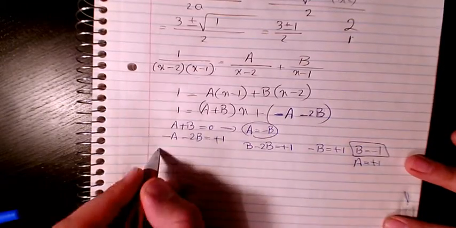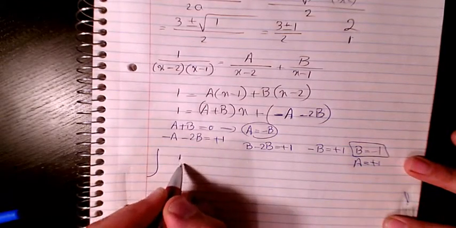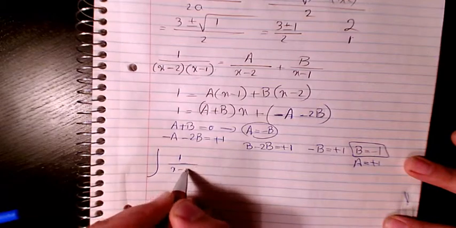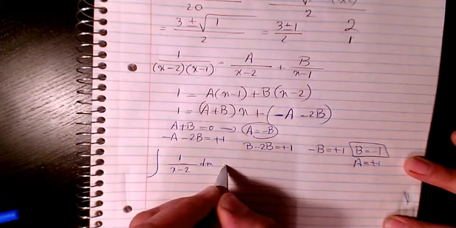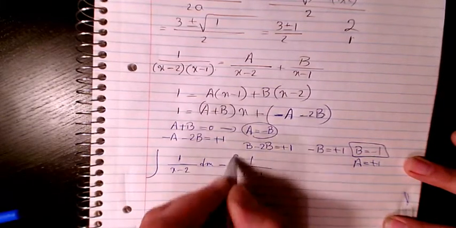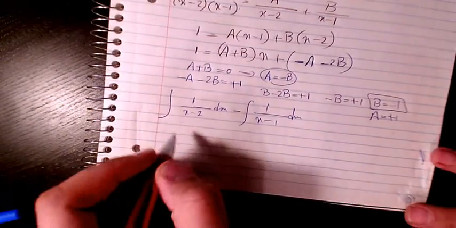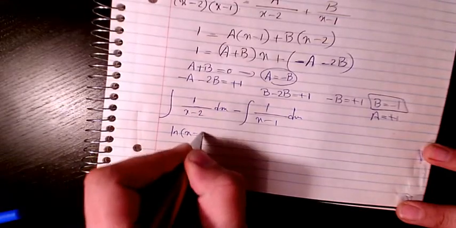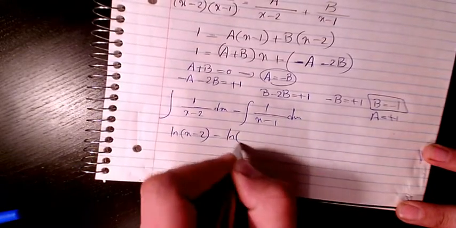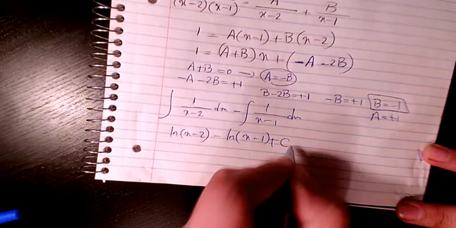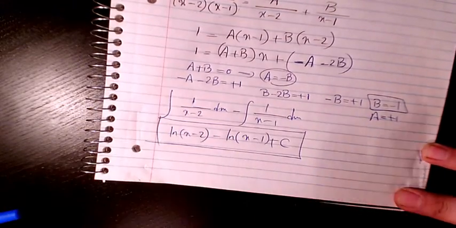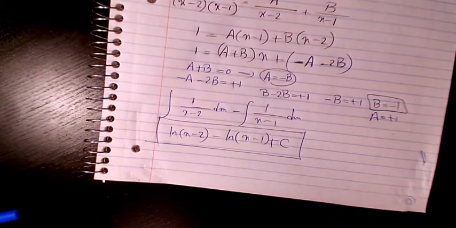So it will be the integration of 1 over x minus 2 dx minus 1 over x minus 1 dx. And that will be ln of x minus 2 minus ln of x minus 1 plus C. That will be the final answer for this question.